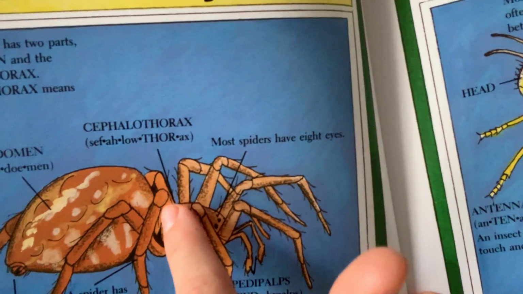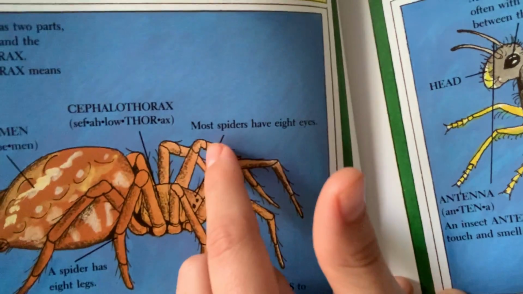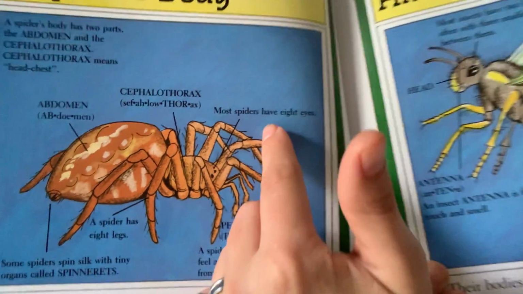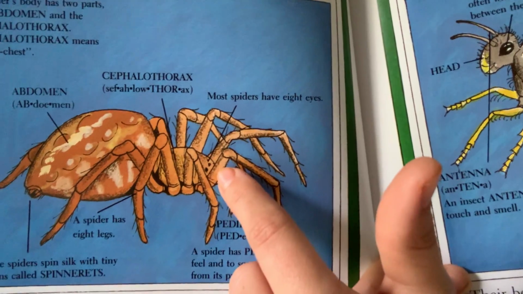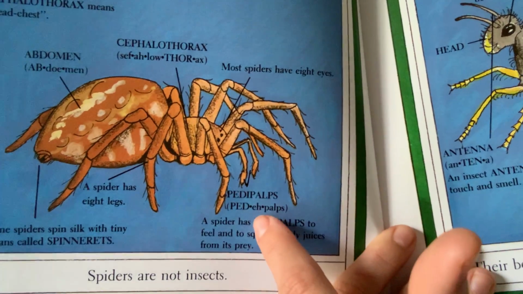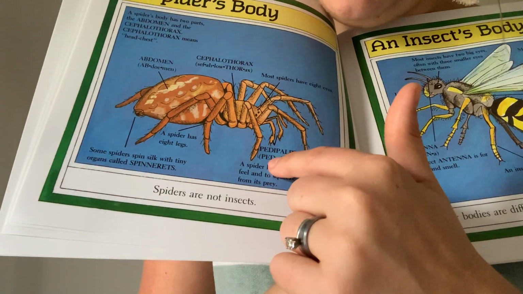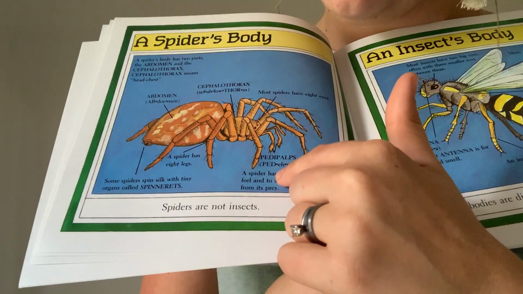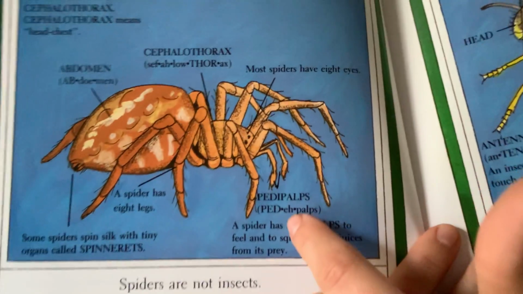Cephalothorax, okay, and it's got a line that's pointing down kind of in the middle of the spider right here. All right, this says most spiders have 8 eyes. So this is showing the eyes. All right. These are called pedipalps. I'm so not good at this.